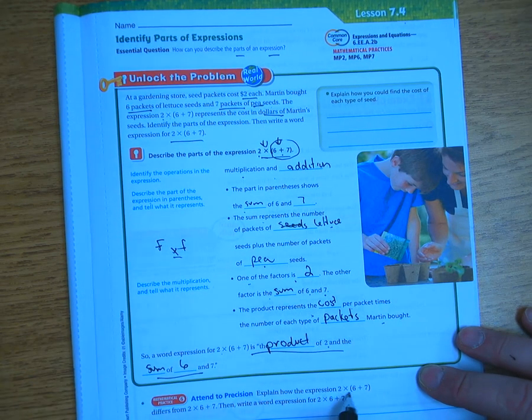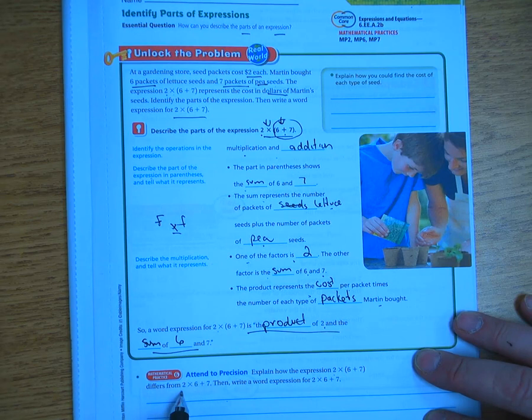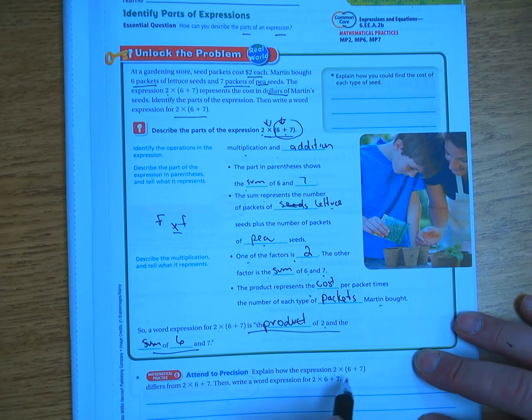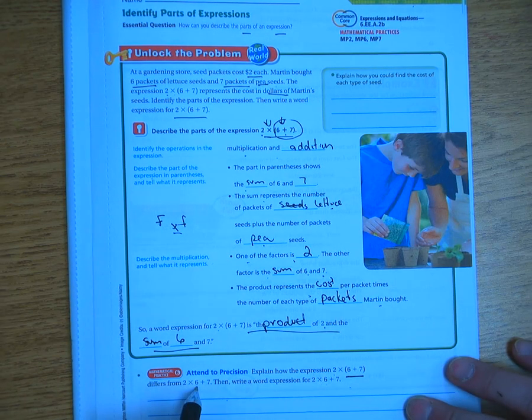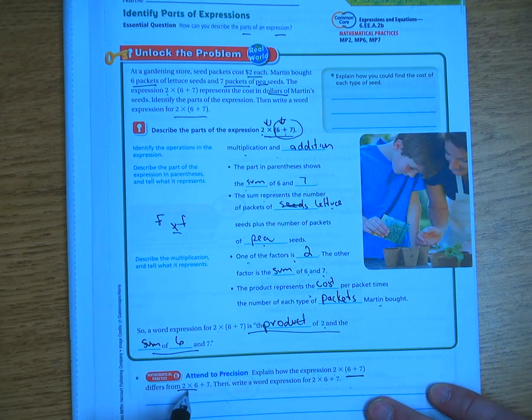So this is important for you to know for order of operations. Explain how the expression 2 times 6 plus 7 differs from this. Then write a word expression for 2 times 6 plus 7. In this one, we would add first because of parentheses. Here, we would multiply first, because multiplication comes first, there's no parentheses.